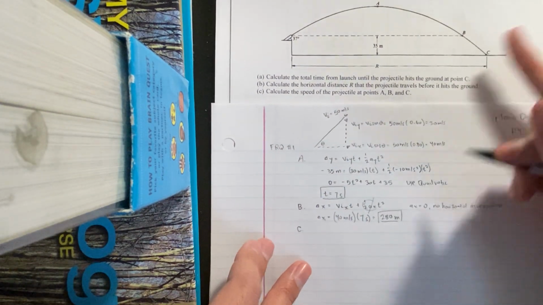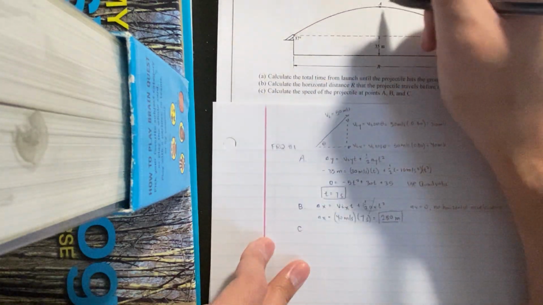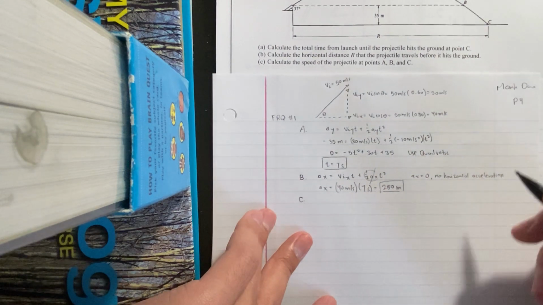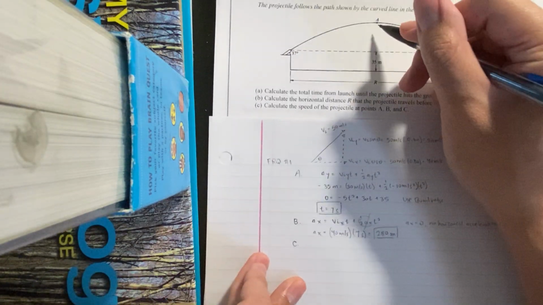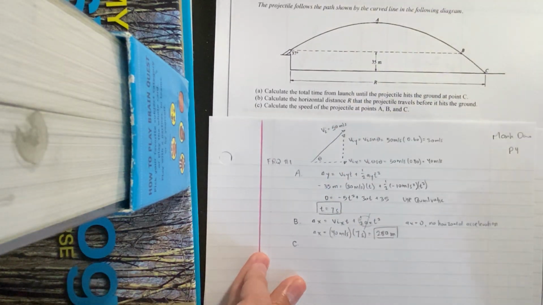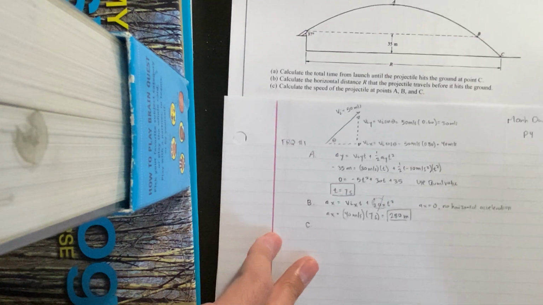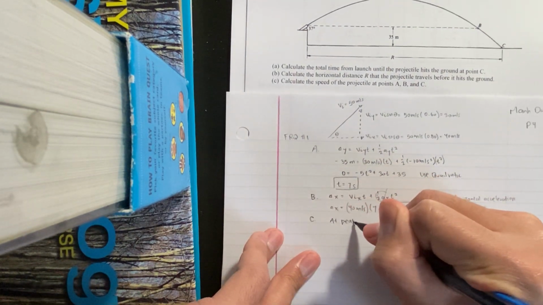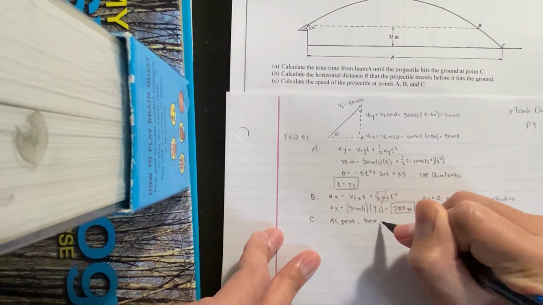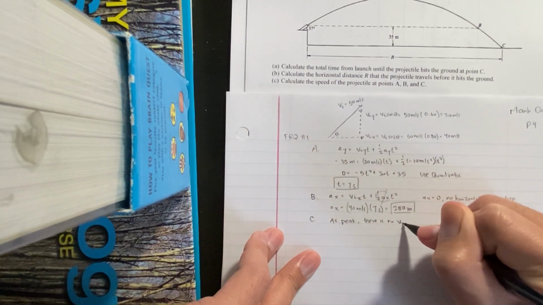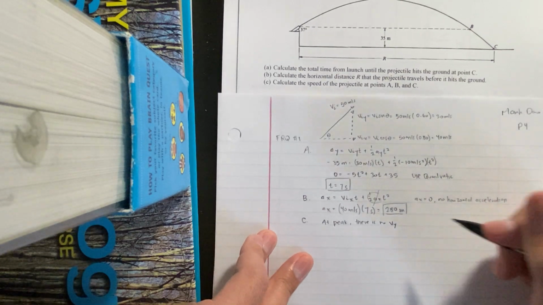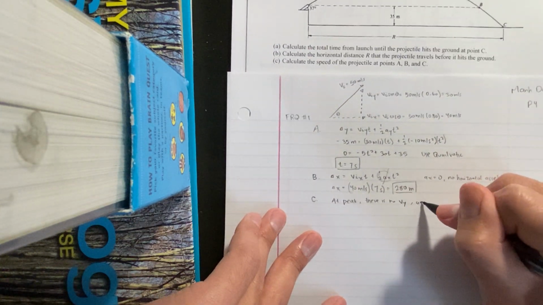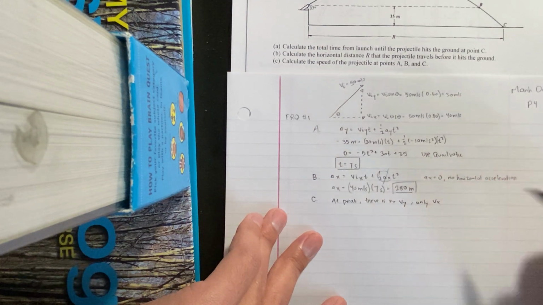Part C asks us to calculate the speed at points A, B, and C. So for A, at this point, the projectile is at its peak. So at peak, there is no Vy because there's no vertical velocity, so only Vx.